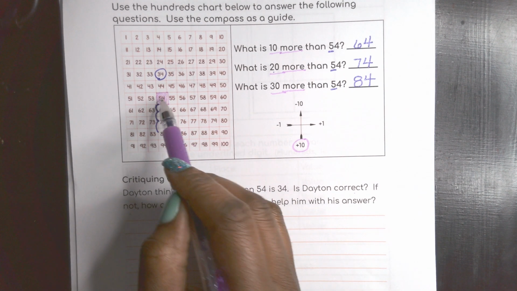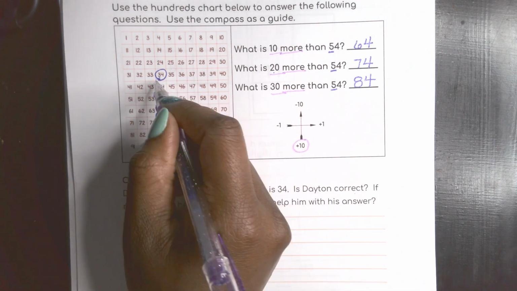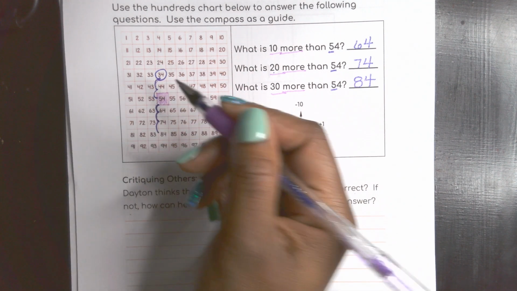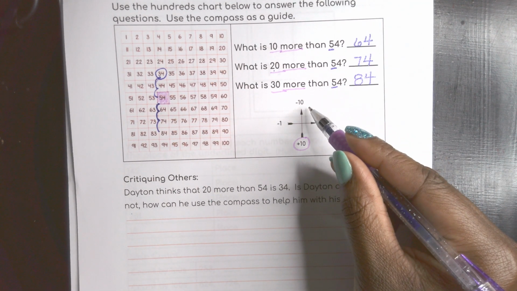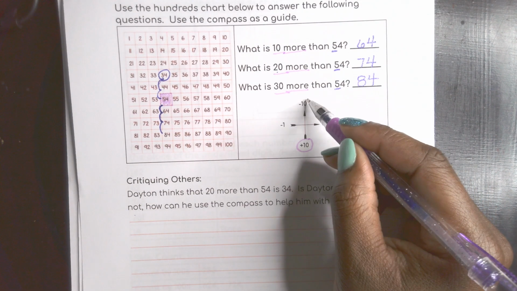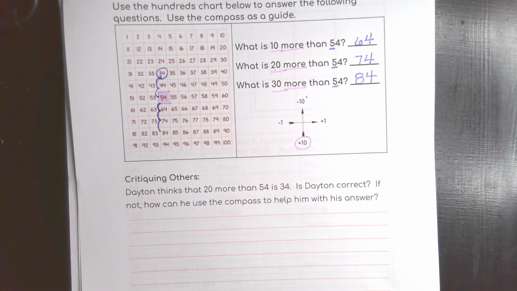So he went this way, 10, 20. And if I look at my secret compass, I would go that way to subtract 10. But we are not.